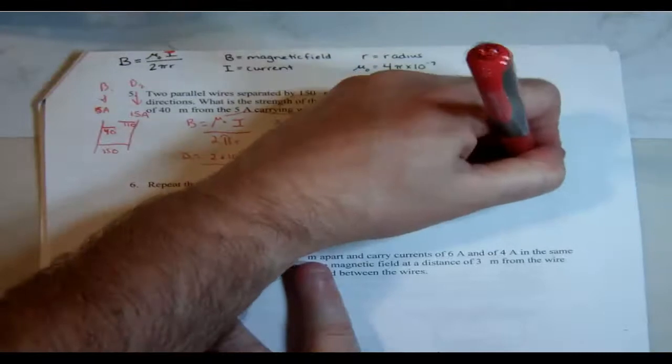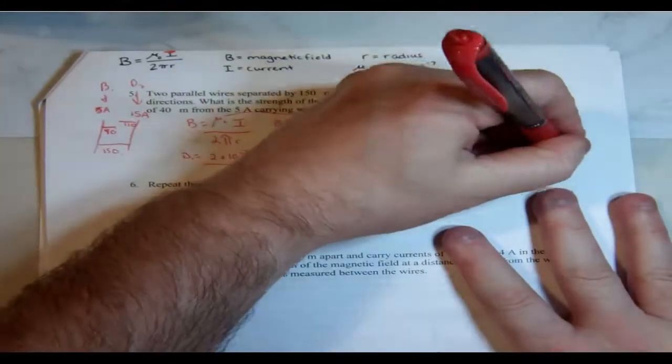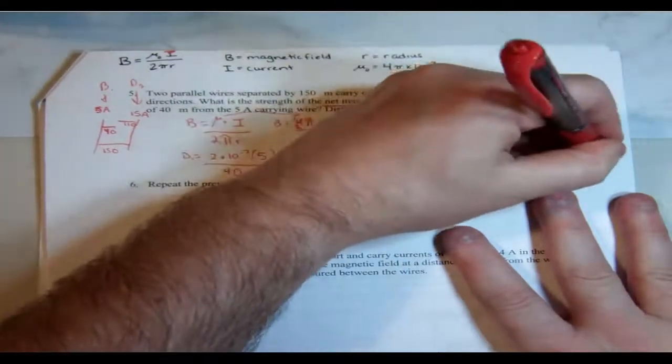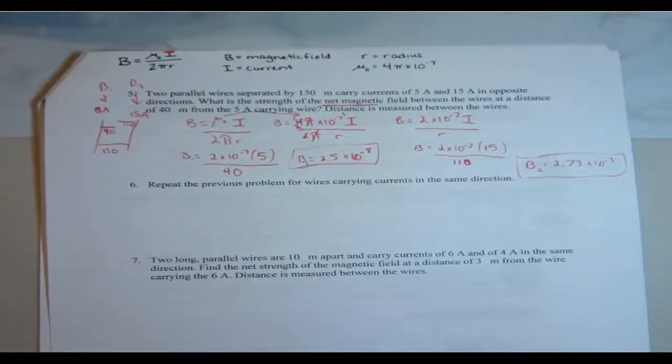This is going to be our B2. You guys got calculators, so make sure you get this right answer. 2.73 times 10 to the minus 3. All right, that's the easy part. The tricky part is how to find the net magnetic field.